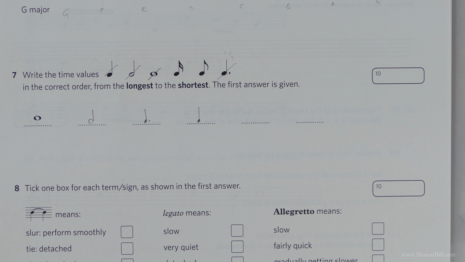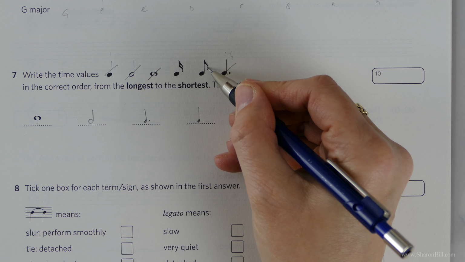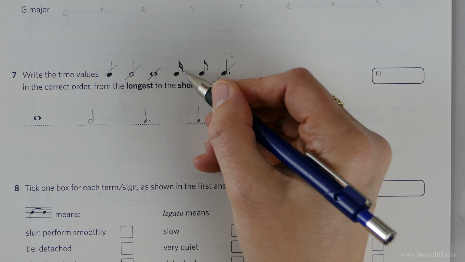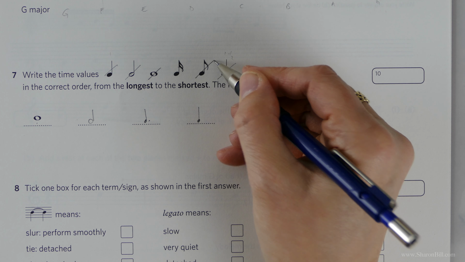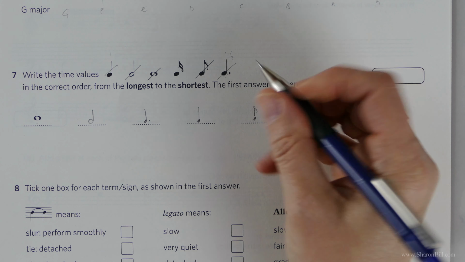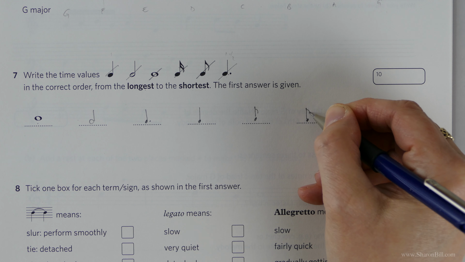That's a 1-beat note. Now then here we have a quaver or an 8th note with one tail, and we know that the second tail makes it shorter again into the semi-quaver or 16th note. So we know that this one, the quaver, must be next. And then finally, the shortest of them all is the semiquaver or the 16th note.